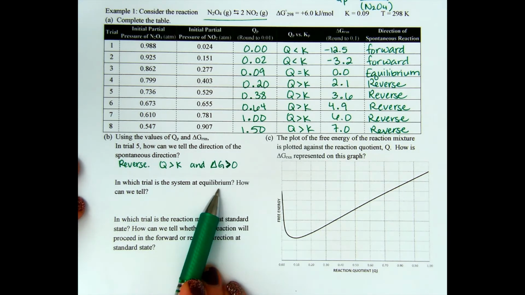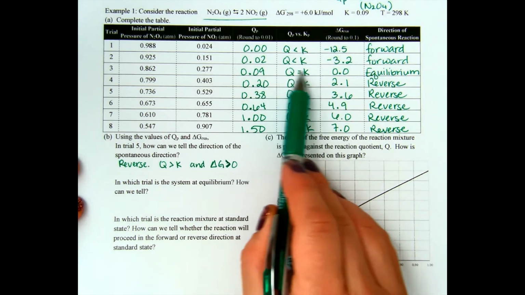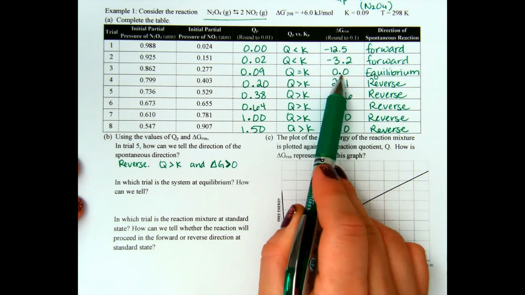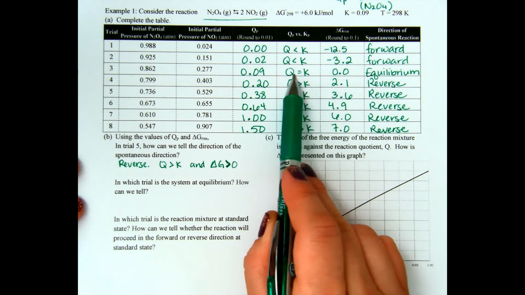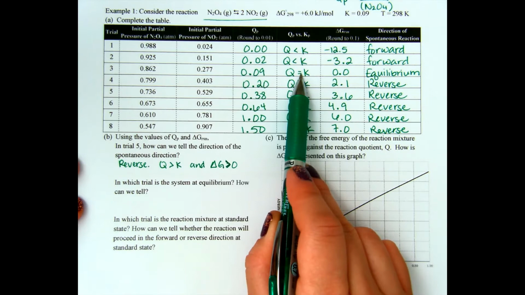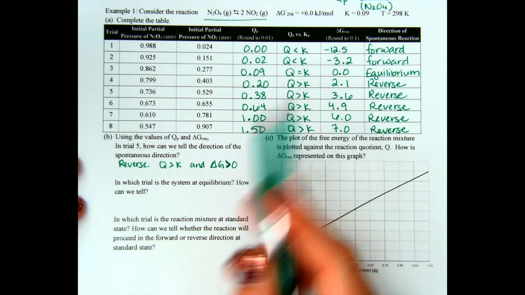How can we tell? Well, for this one, look at Q being equal to K and delta G being 0, right? We've minimized the free energy, and we're not going to go in the forward or the reverse direction here. So that's going to be trial 3.